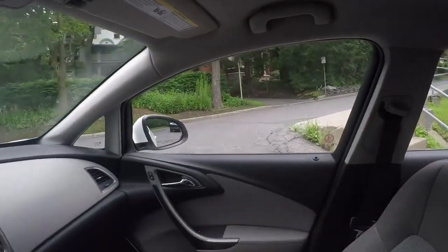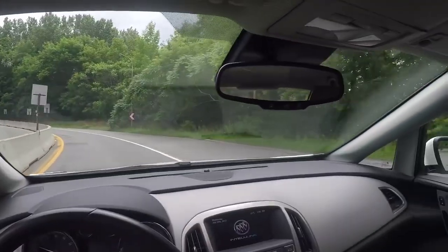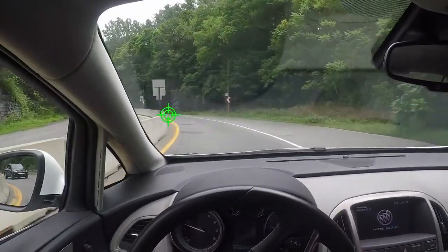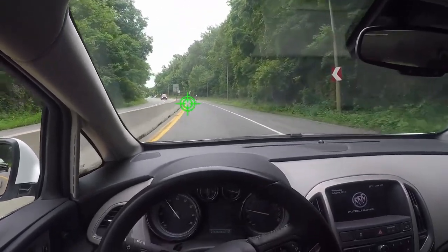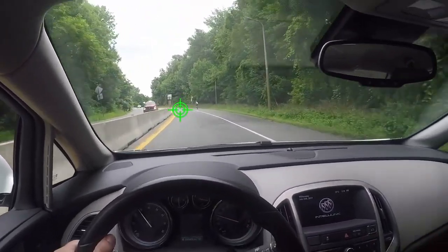So that's basically what you have to do. Look at the turn as it appears. In this case, I see it appearing behind this concrete block, so I keep looking there. And as soon as I can see far ahead, I look there.